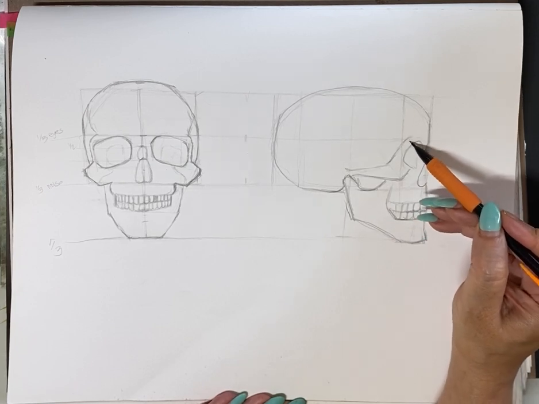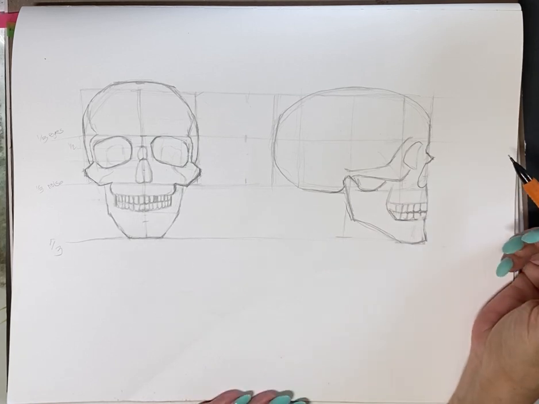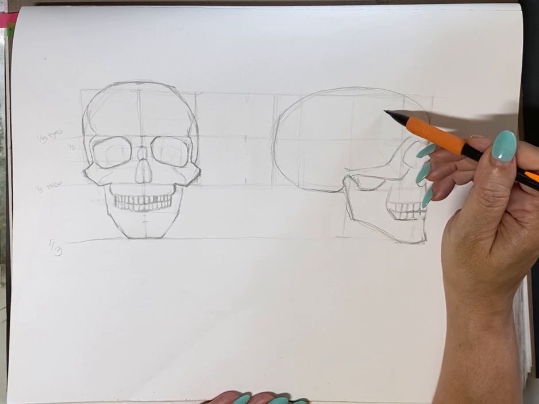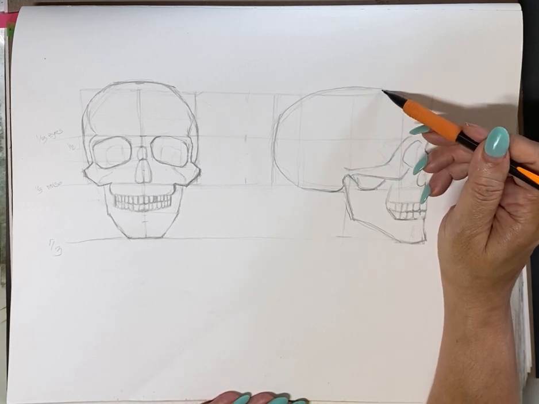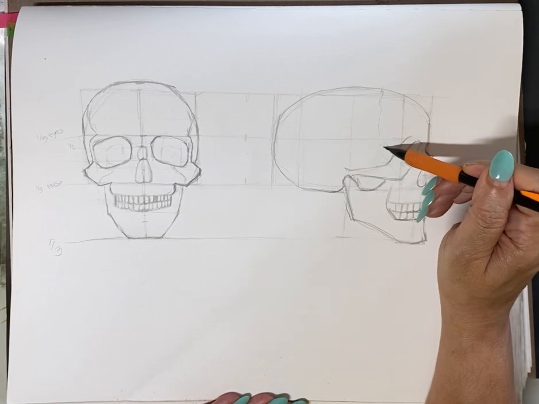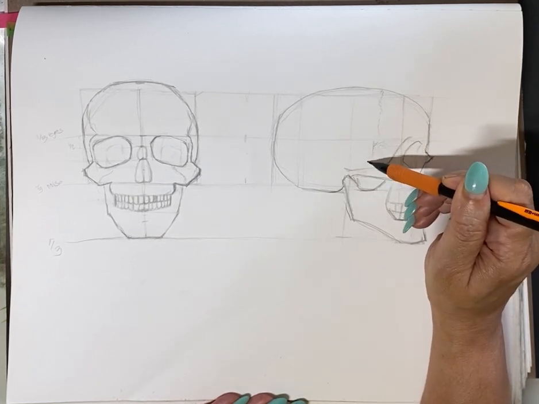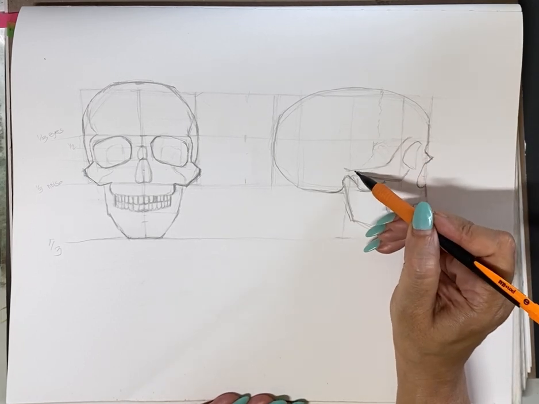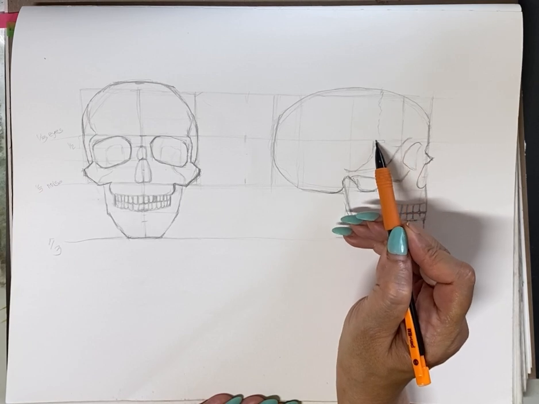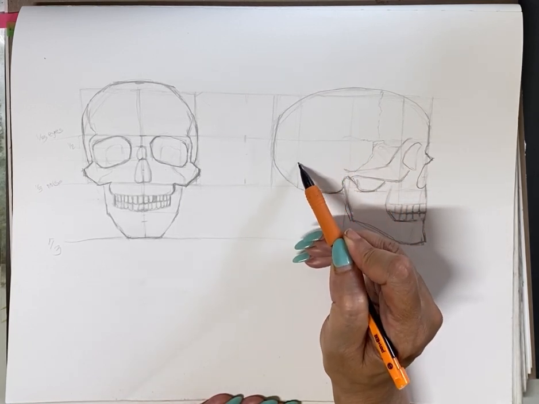Again, it looks like we have it almost parallel with the eye socket. If you want to make a division on the skull, you can do it. Just remember not to make them really flat lines. They have some kind of zigzaggy shapes here.